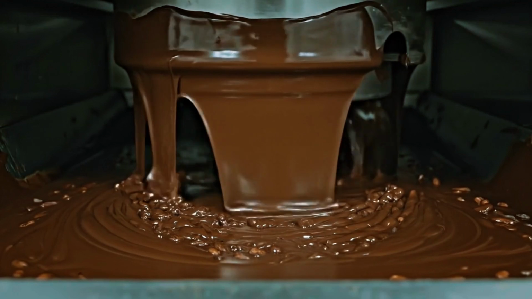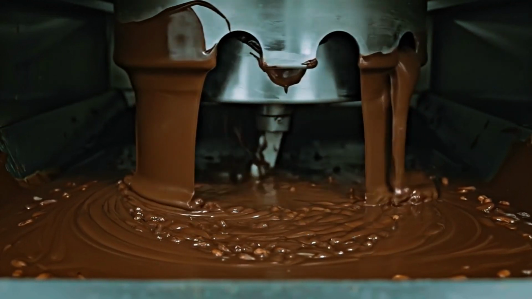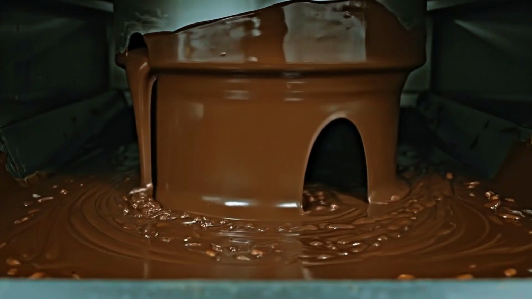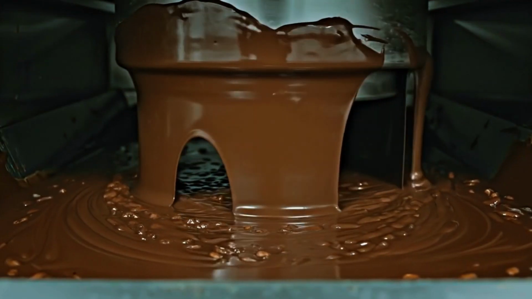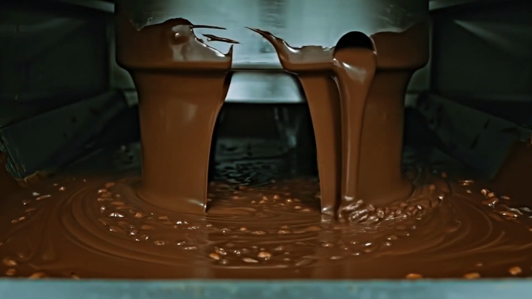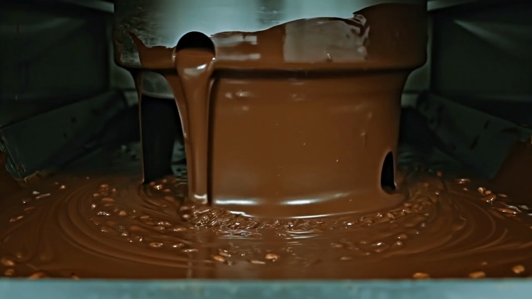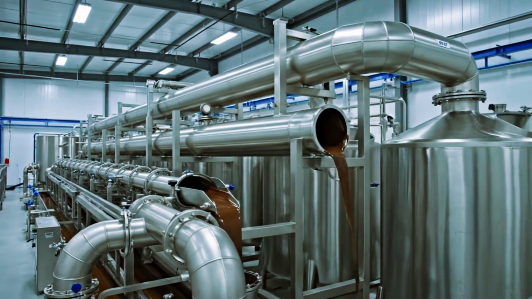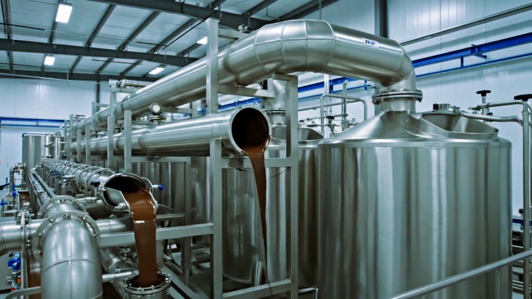Temperature must stay controlled. Overheating damages fat structure permanently. The mass must remain homogeneous. Separation here destroys consistency later. Once liquid, chocolate becomes sensitive. From here on, chemistry errors multiply quickly.